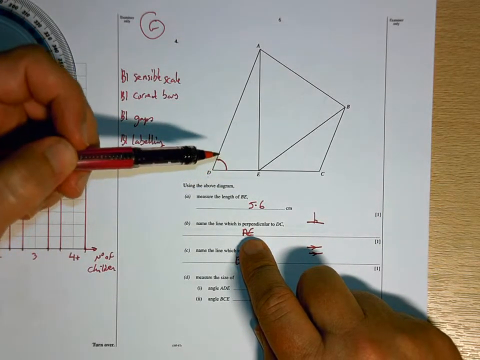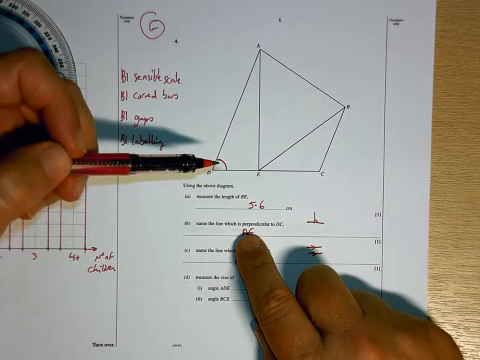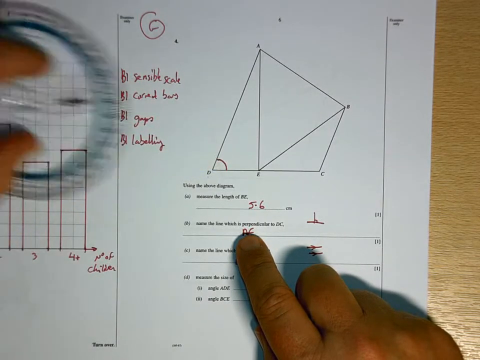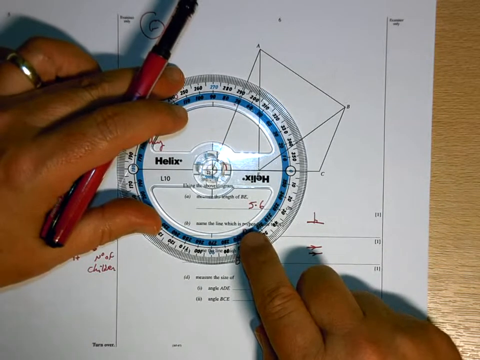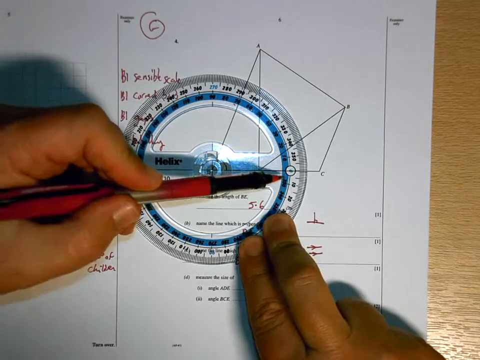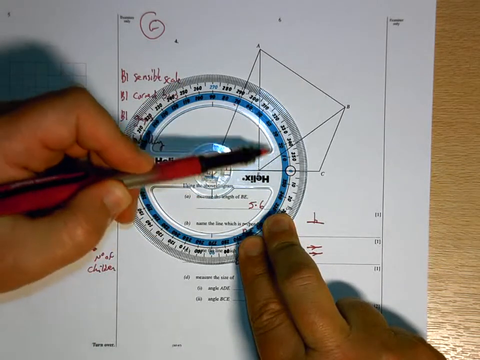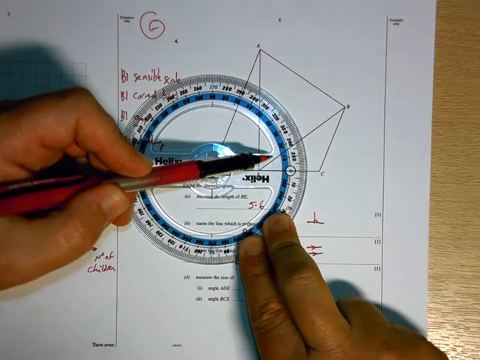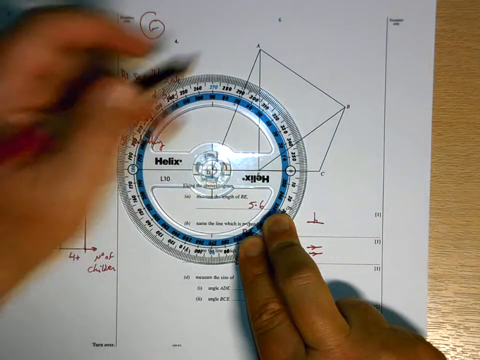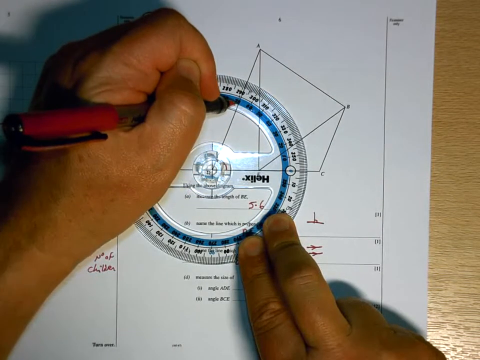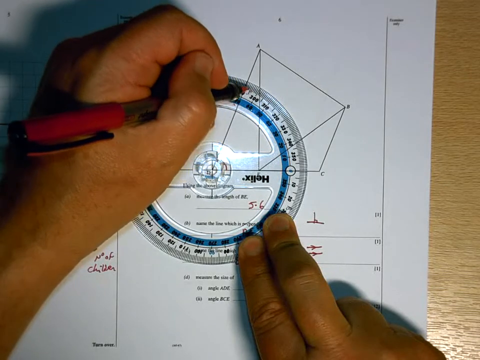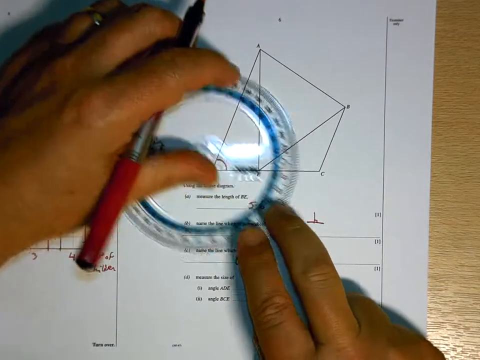So if I'm reading off my protractor anything bigger than 90, I know my scale is wrong. So it's going up the blue inside scale 10, 20, 30 from 0, and I can see that that is less than 70, it's 69 degrees.